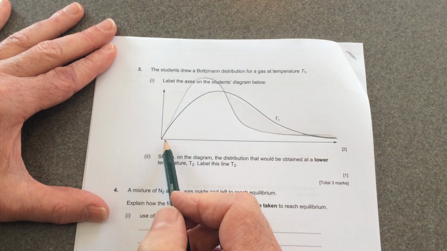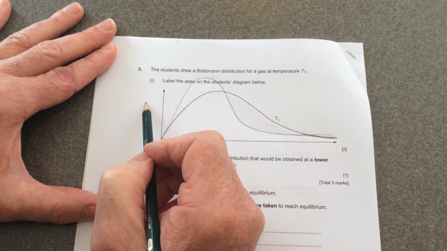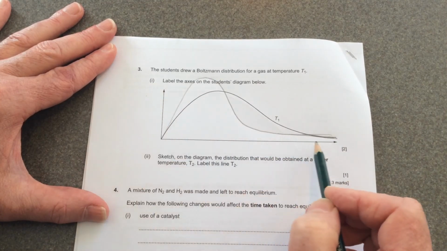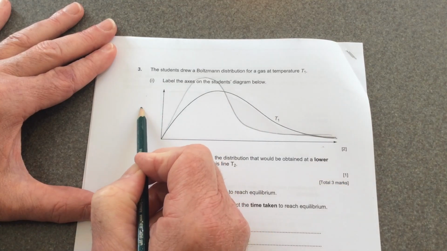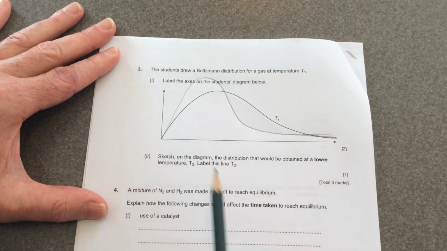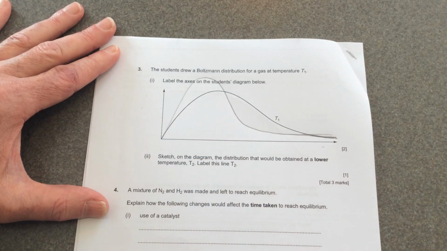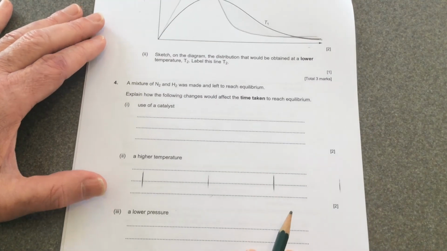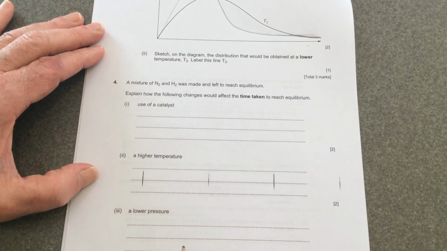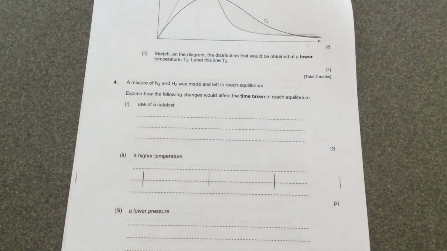Often in an A-level exam you're going to be asked to label these axes. This is going to be number of molecules and this is going to be energy. You can say number of particles. That will often be in the alternative marking scheme. And that is T2. I'm not going to go through question 4 yet. I'll do that when we have done the topic on equilibria.